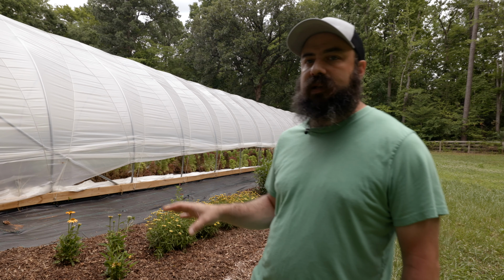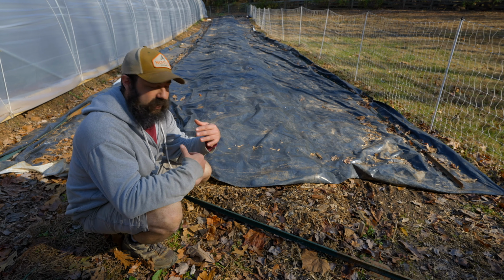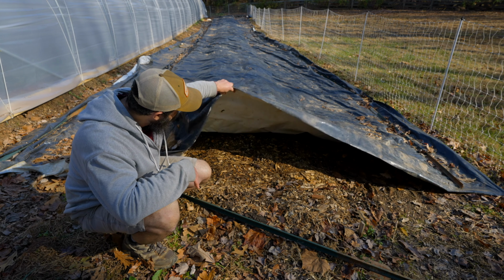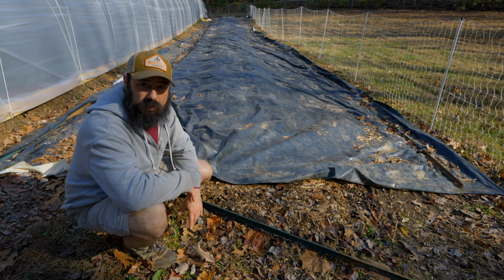Now, I am not an expert in choosing plants for this. I had a friend of mine help me with this that picked out native species to plant in here. This hedgerow was built super cheaply. We built this with leaves that we had, with some homemade compost and a little bit of commercial compost.